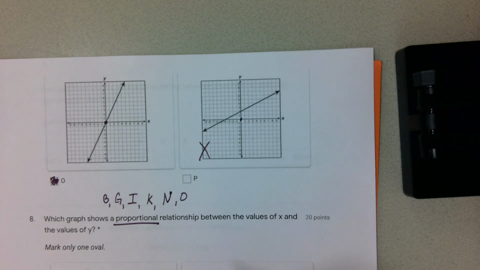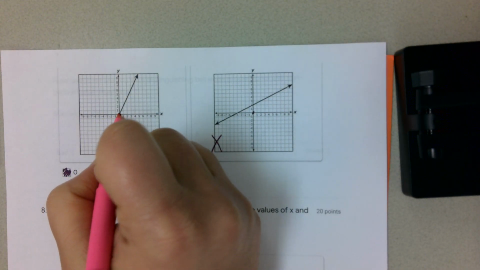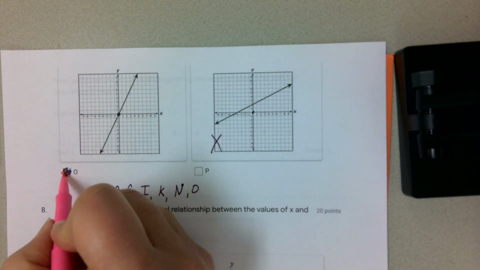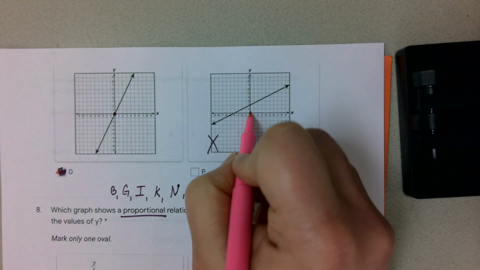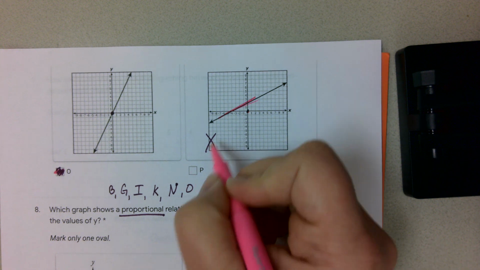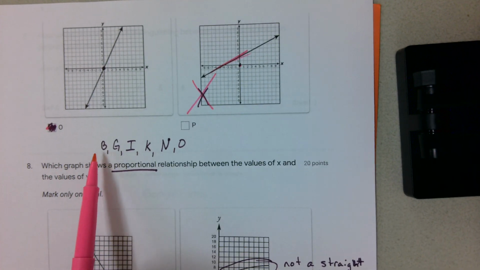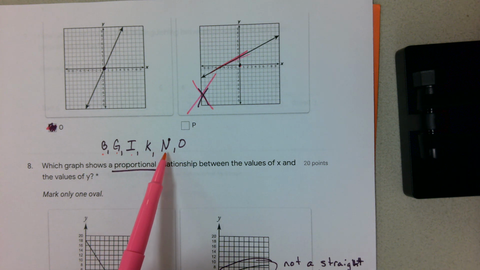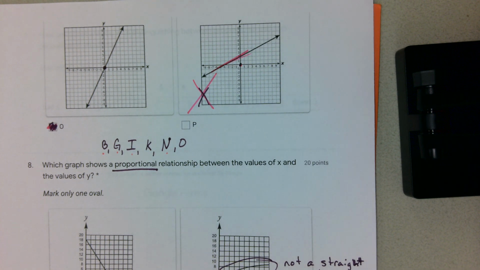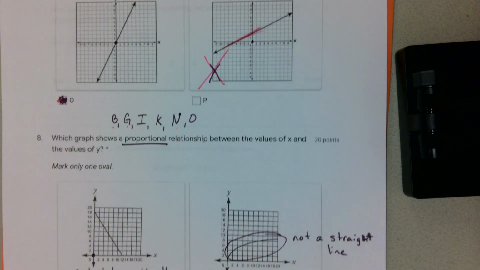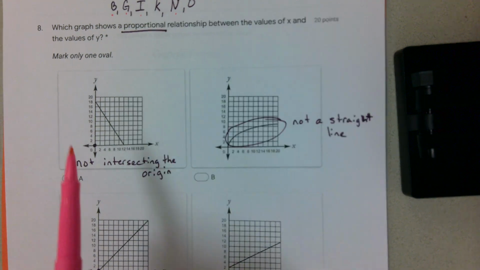And then I have two more graphs, let's see. Here, my origin, my line intersects it, I'm choosing O. Here's my origin, my line is above it, does not intersect it, can't choose P. So when I went through there, I had B, G, I, K, N, and O are my proportional graphs. All right, number 8. That's not really 8.